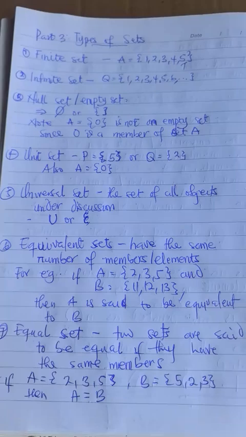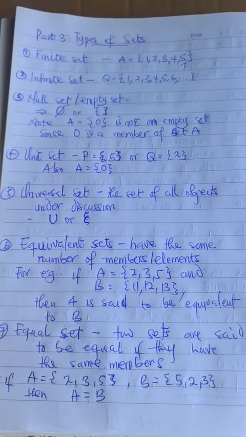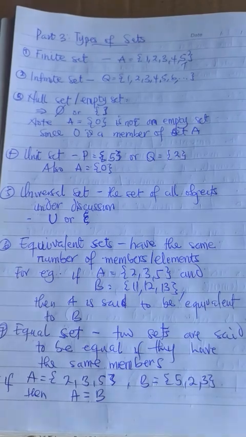So the ellipsis means the set is infinite: you can go on and on until you get tired, and you getting tired doesn't mean there is no more member there. So the three dots mean the set continues indefinitely or has no end. Note, the objects of an infinite set cannot be counted as it continues indefinitely.